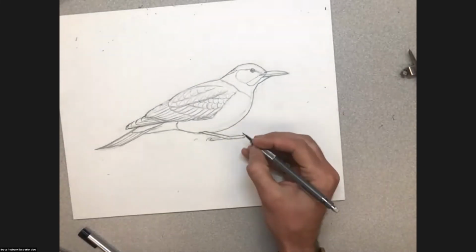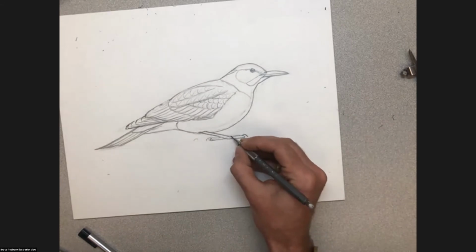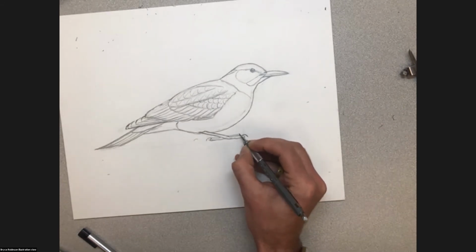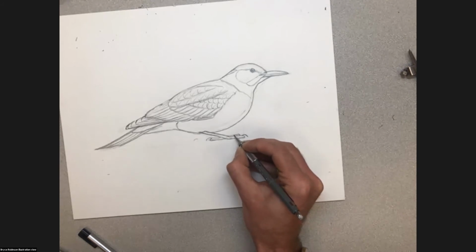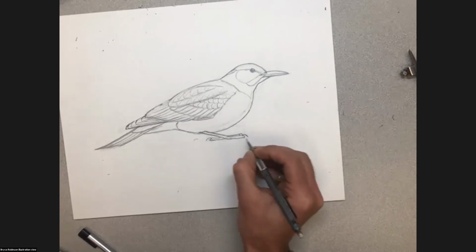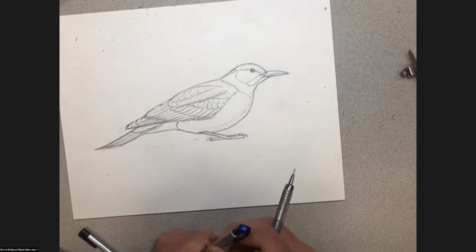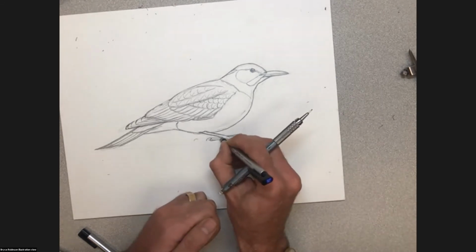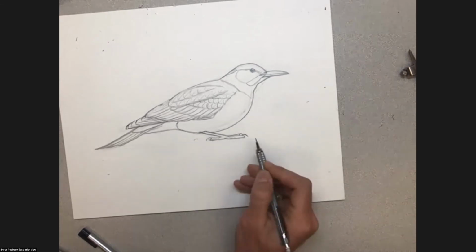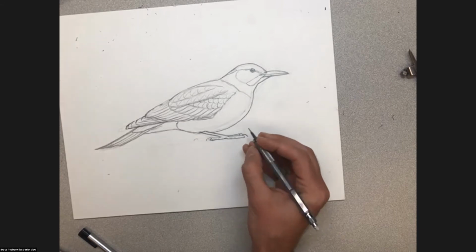Then another thing that I might go back to my paintings that I showed in my presentation and change is that flicker feet have 2 toes forward and 2 toes behind. To get it right, it's important to get them in the right position, and the relative lengths are important to making it look like a real flicker foot.